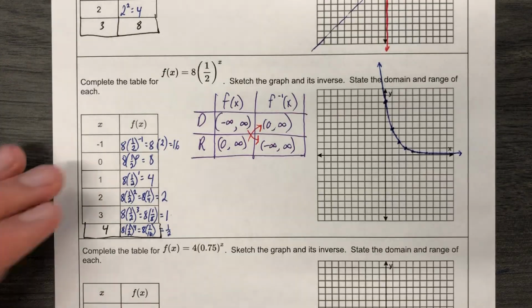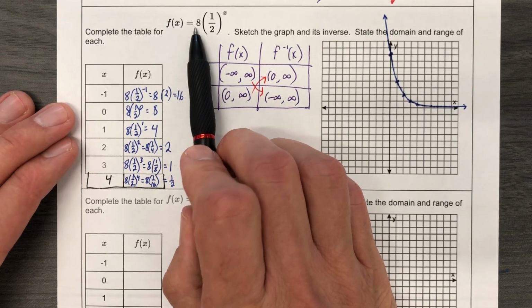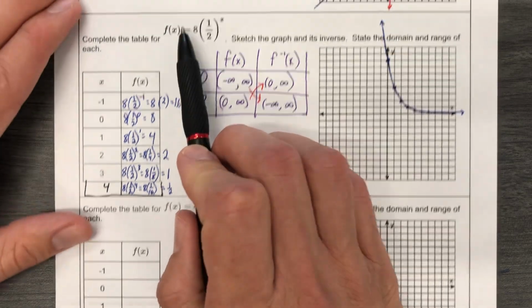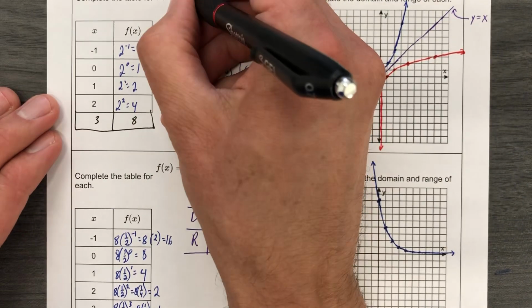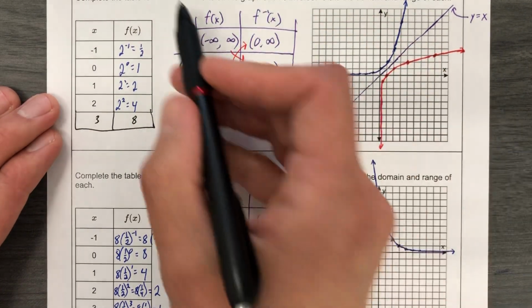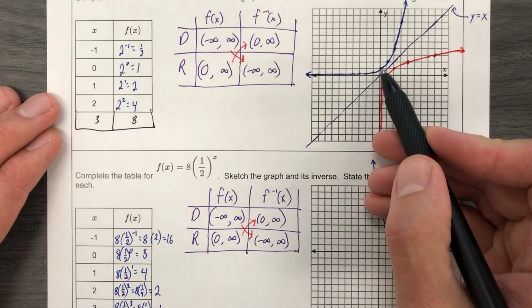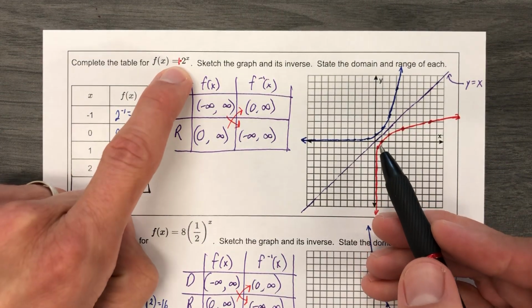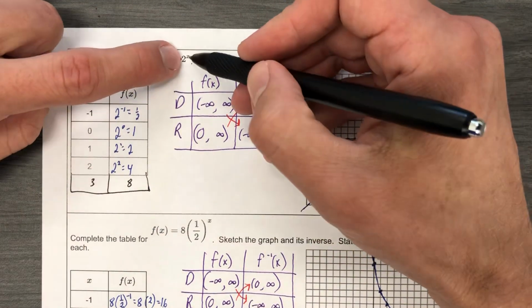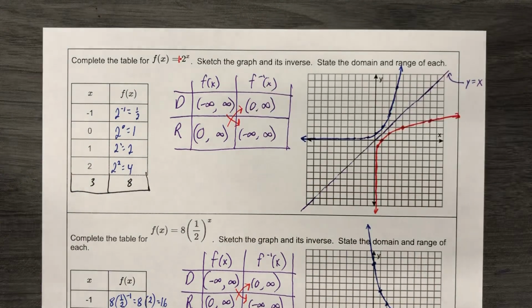And I just want to point out that the y-intercept here is at 8. The y-intercept on the previous problem is at, wait for it, 1. 1 times 2 to the x. There was an understood 1 there. So whatever your coefficient is of your exponential factor, that's what your y-intercept is going to be.